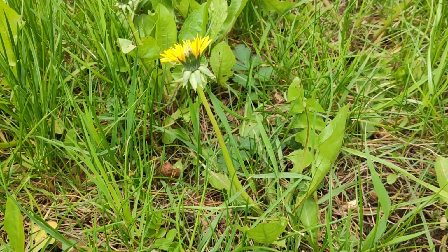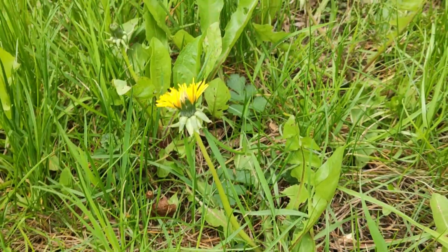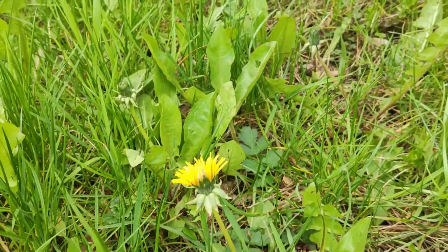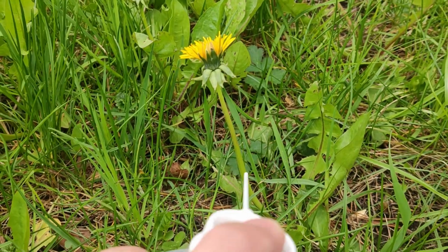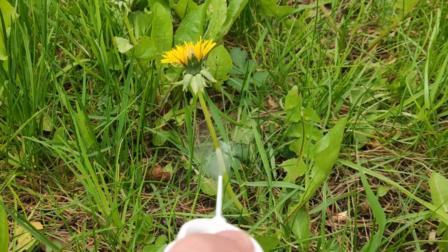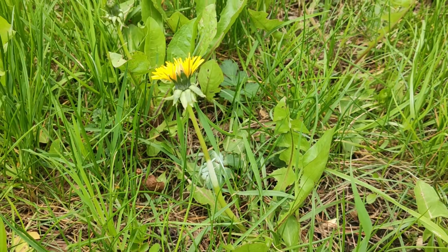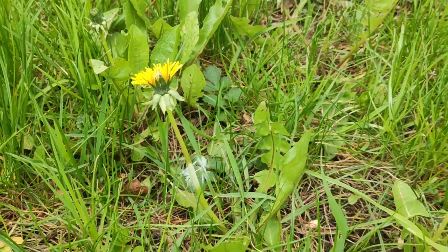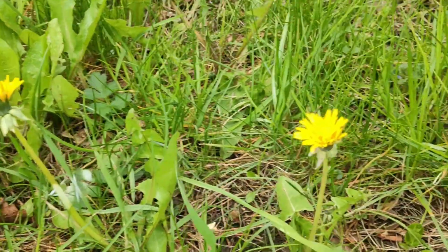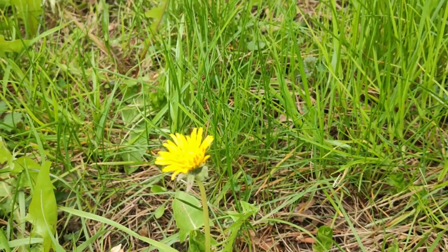Dandelion first, but not the flower, the stem. Okay, and let's try with the flower of another one.